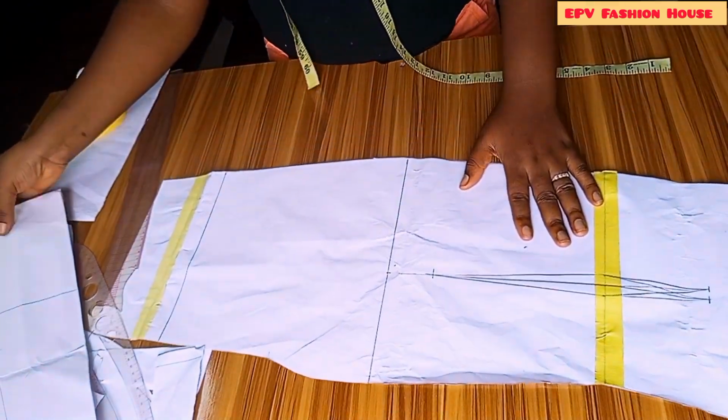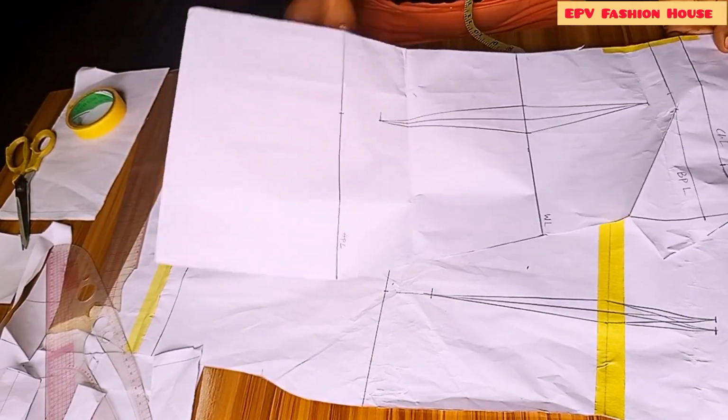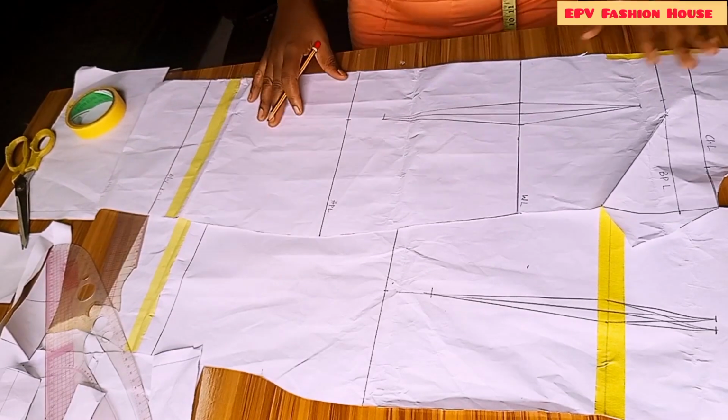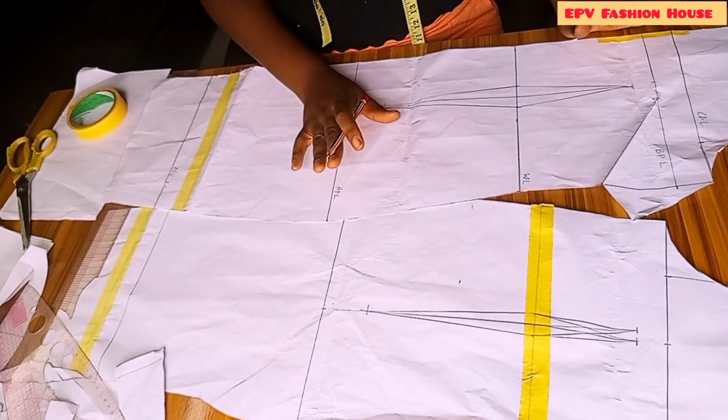In our subsequent class, we will learn how to transfer this pattern as well as the darts to fabric and sew them. We have come to the end of today's class.